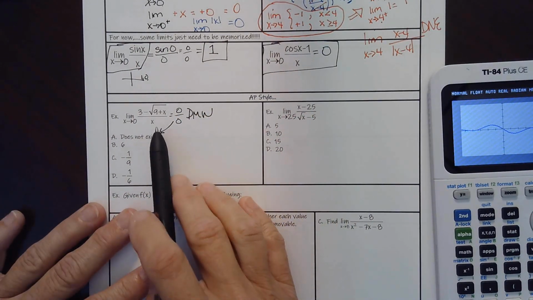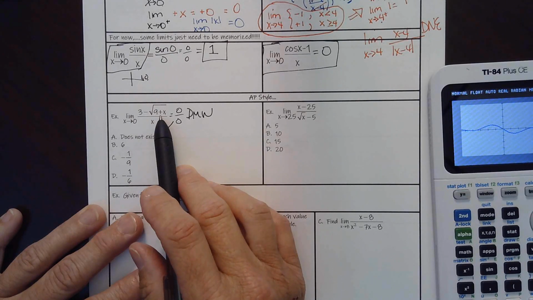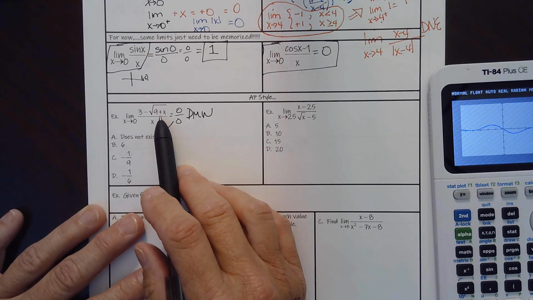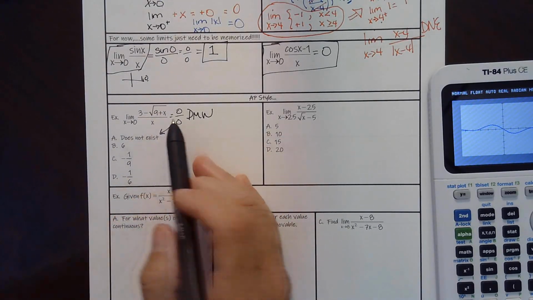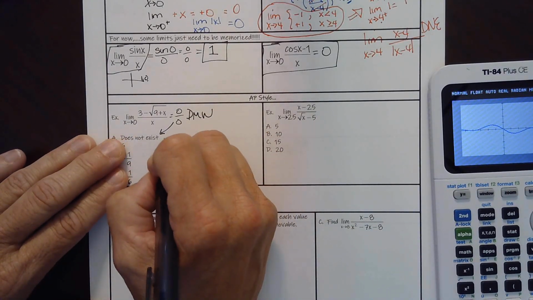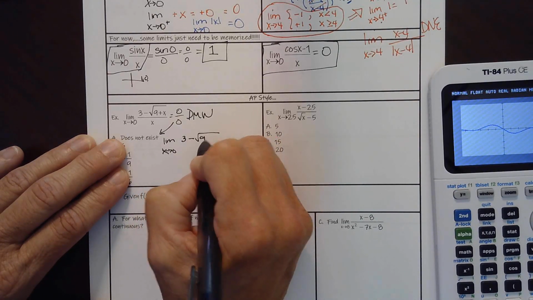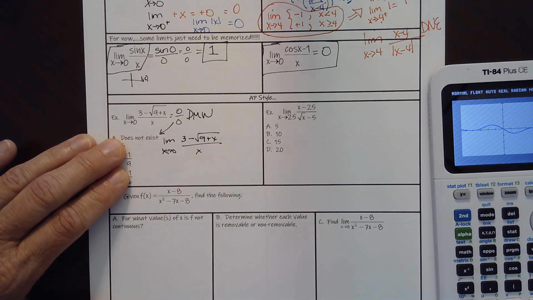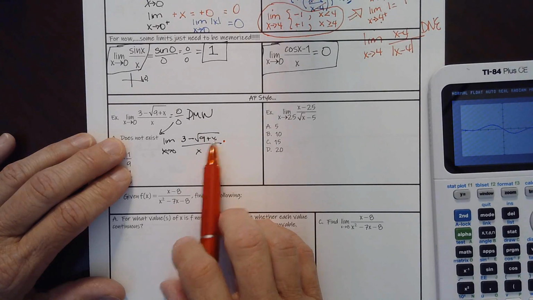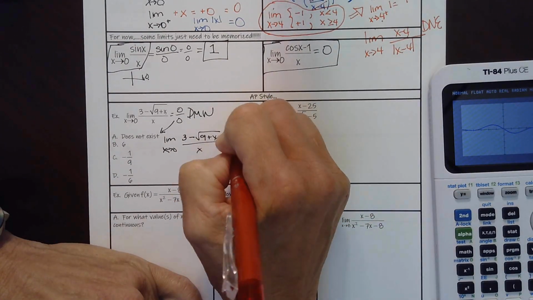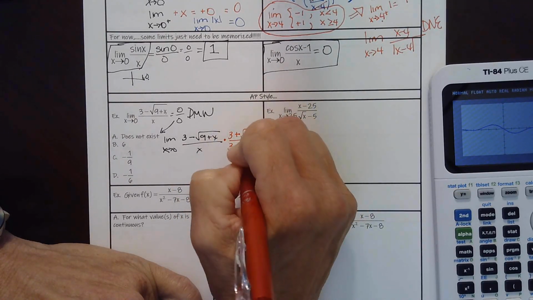So what would that work be? Well, remember what I said. When you have a rational function and it involves a radical, then you should think of rationalizing, in this case, the numerator. So let's rationalize. That would mean I need to take the limit as x approaches 0 of 3 minus the square root of 9 plus x over x, and I want to multiply this by the conjugate of 3 minus the square root of 9 plus x. So that would be 3 plus the square root of 9 plus x over 3 plus the square root of 9 plus x.